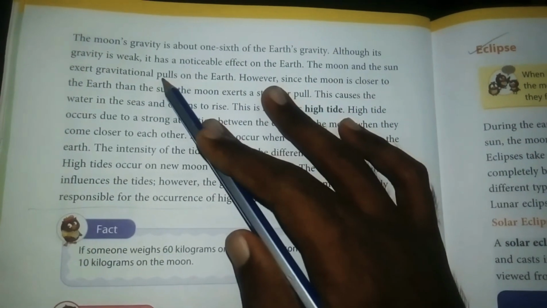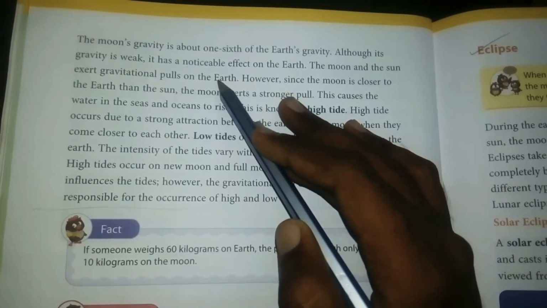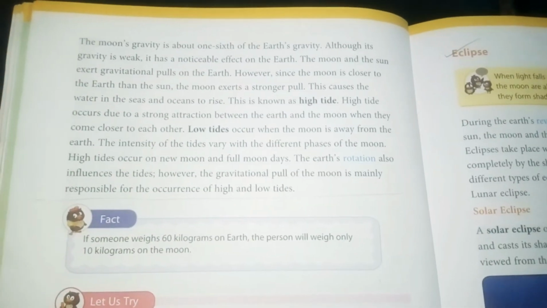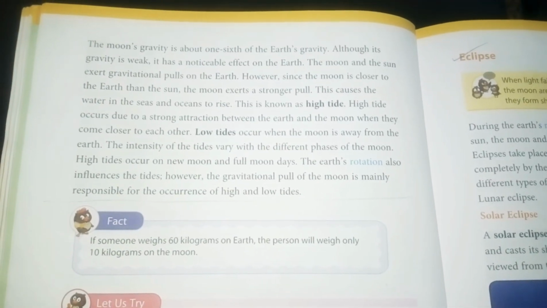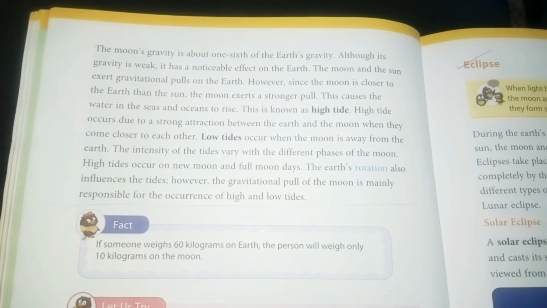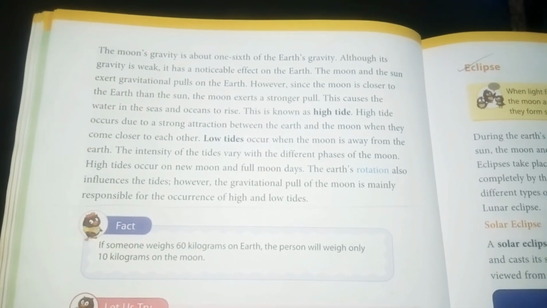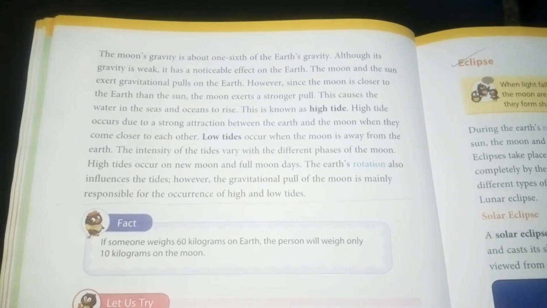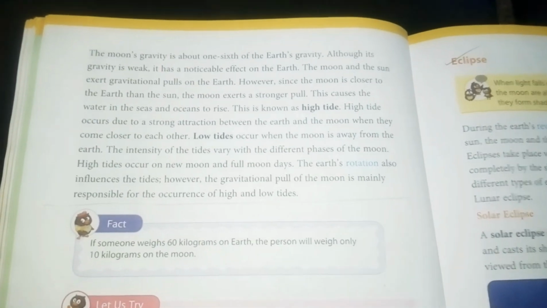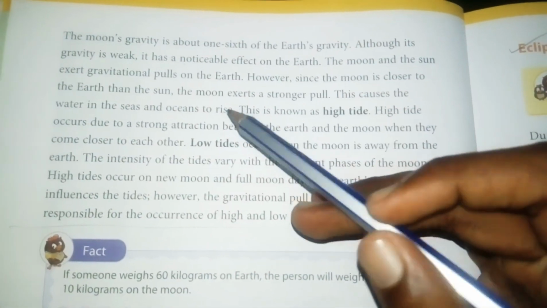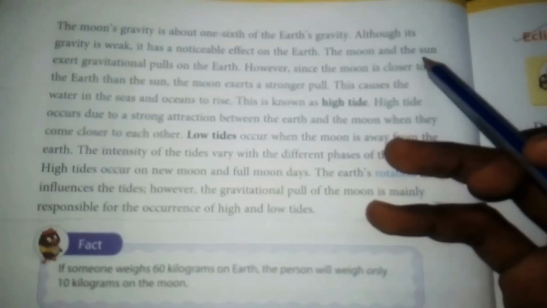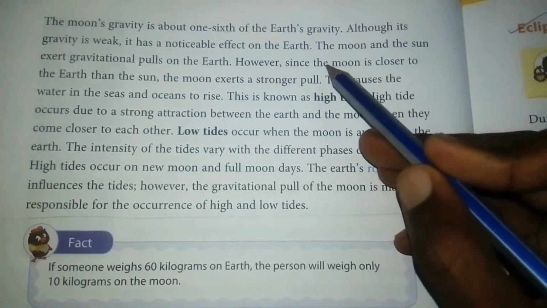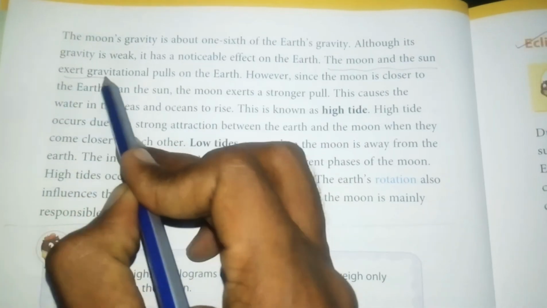The Moon and the Sun exert gravitational pulls on the Earth. The Moon and the Sun, they exert gravitational pulls on the Earth. So what do you mean by exert? The meaning of exert is to apply, or to bring to bear. This is the meaning of exert. The Moon and Sun apply gravitational pulls on the Earth. You have to underline this. It might be asked in the exam.